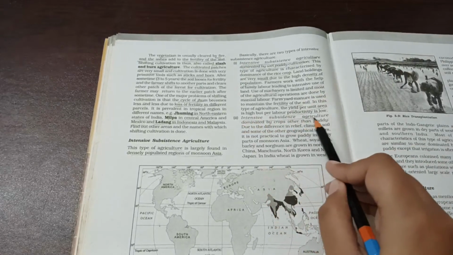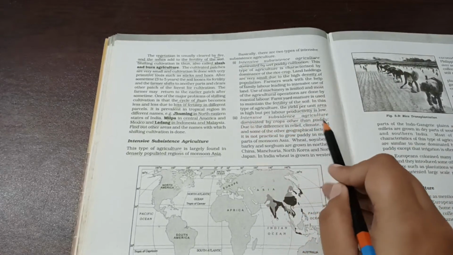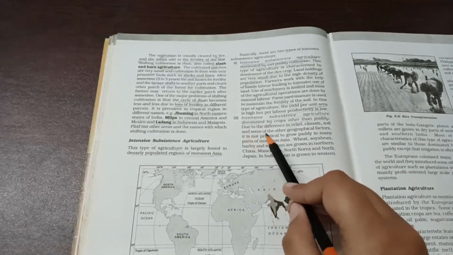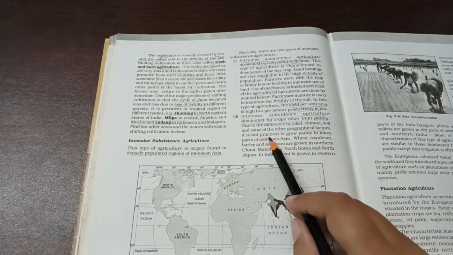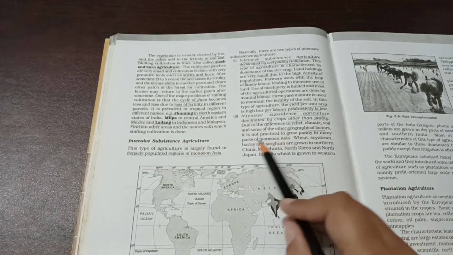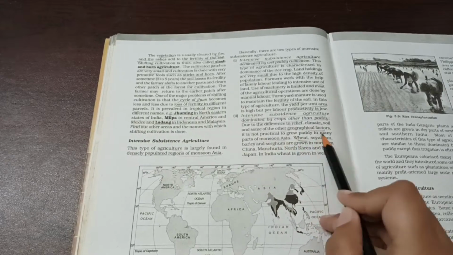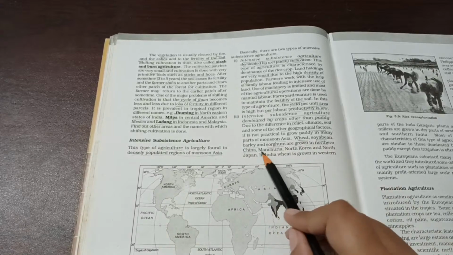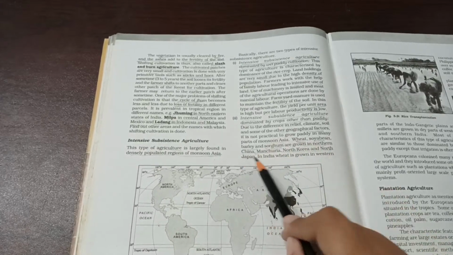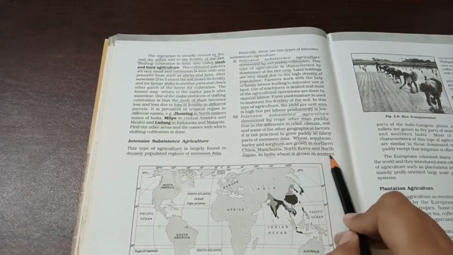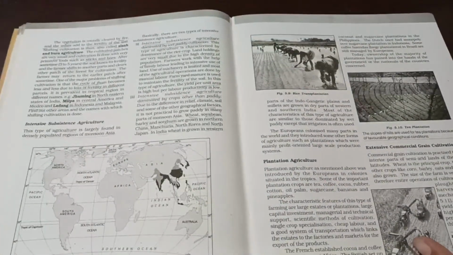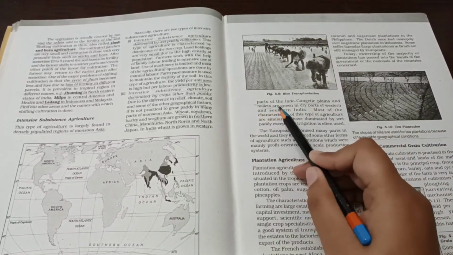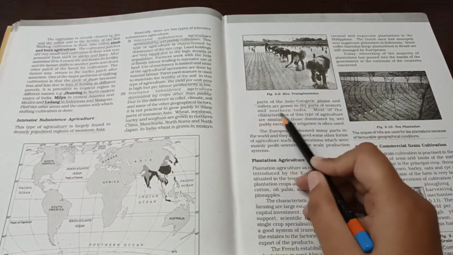Intensive subsistence agriculture dominated by crops other than paddy. Due to the difference in relief, climate, soil, and some of the other geographical factors, it is not practical to grow paddy in many parts of monsoon Asia. Wheat, soya bean, barley, and sorghum are grown in northern China, Manchuria, North Korea, and North Japan. In India, wheat is grown in western parts of the Indo-Gangetic plains and millets are grown in dry parts of western and southern India.